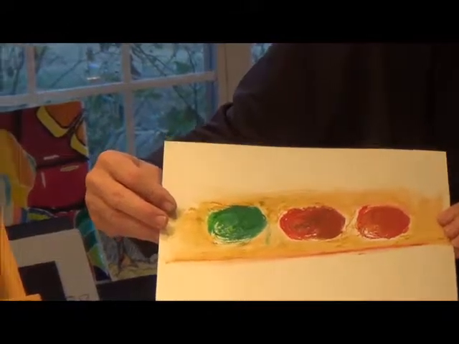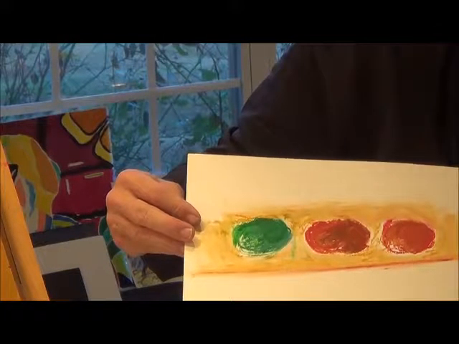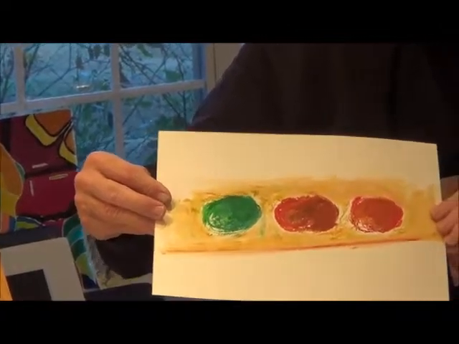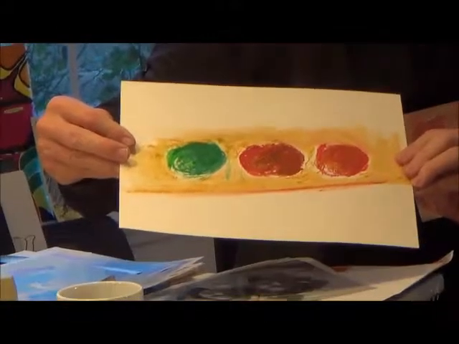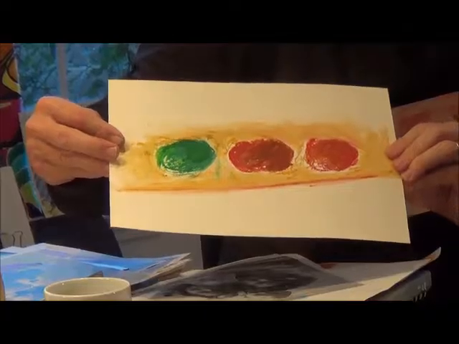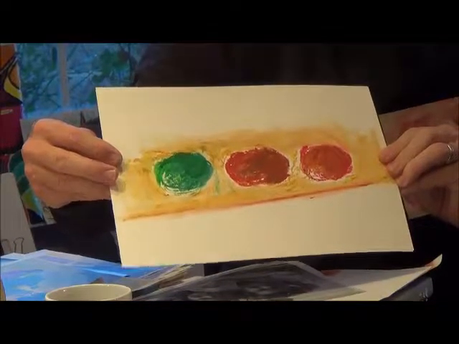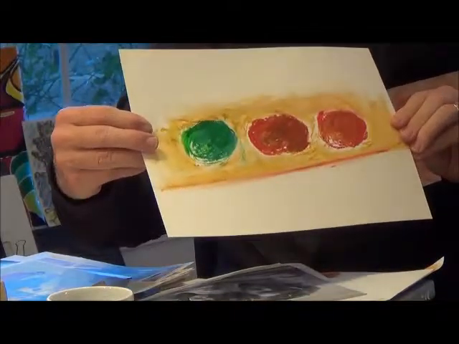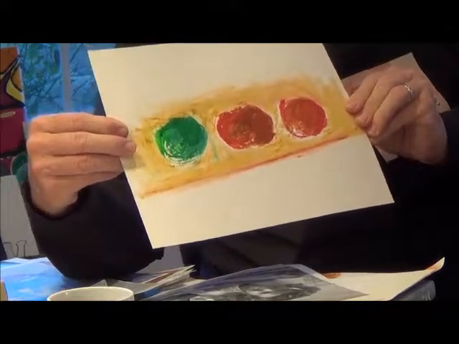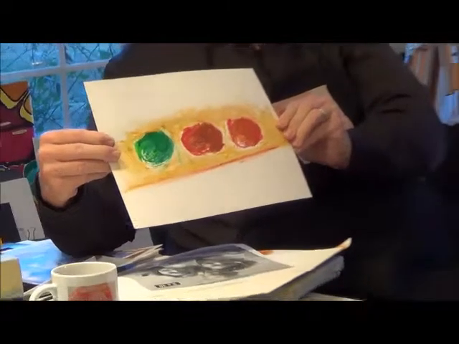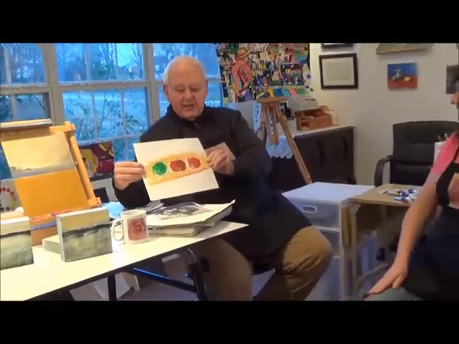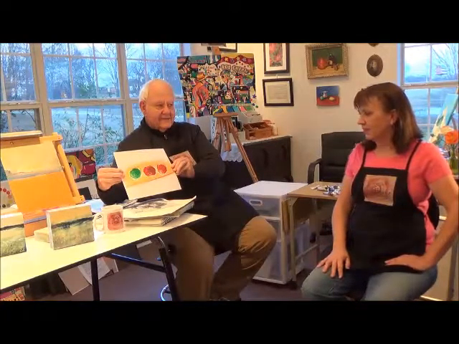In this little sketch, we do have 3 rather than an even number, but if this was a still life, Barrie, I'm just going to put you on the spot, okay? And I'm one of your students, and you're critiquing my still life.